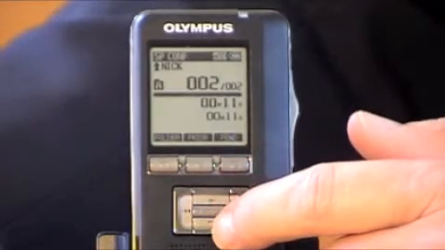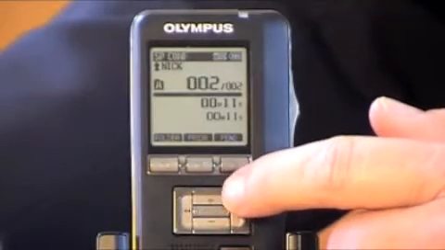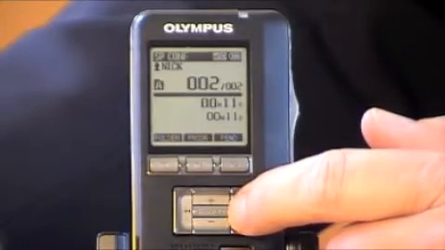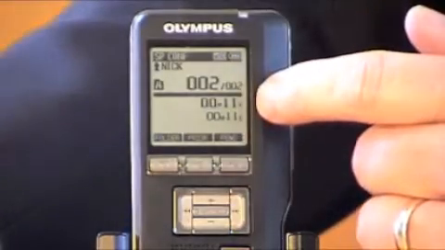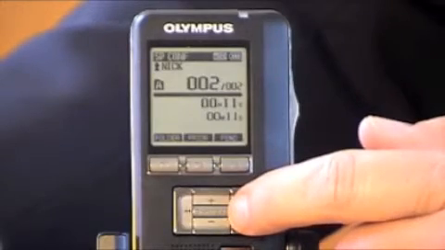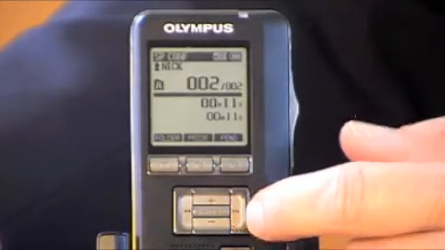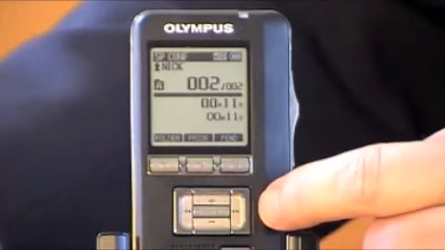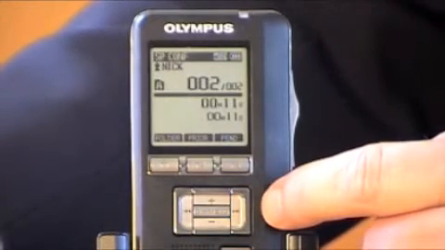The plus and minus keys control the volume on playback as well as selections in the menu. The center button, labeled Menu OK, calls up the configuration menu as well as confirms any selections that you make. But for navigating between the files, it's the left button for rewind and the right button for fast forward that are important to us at this point.